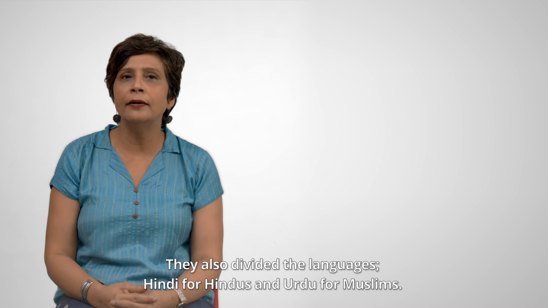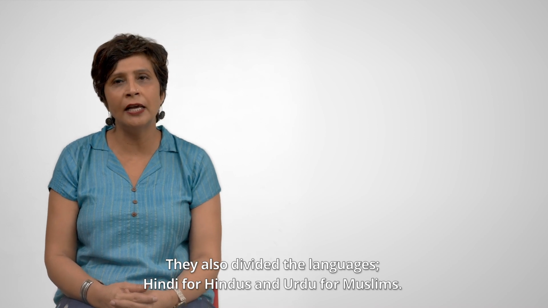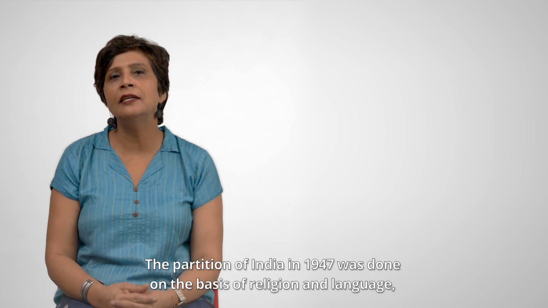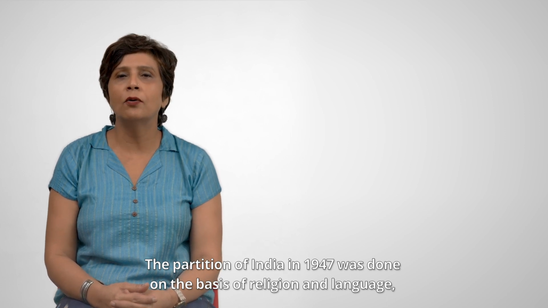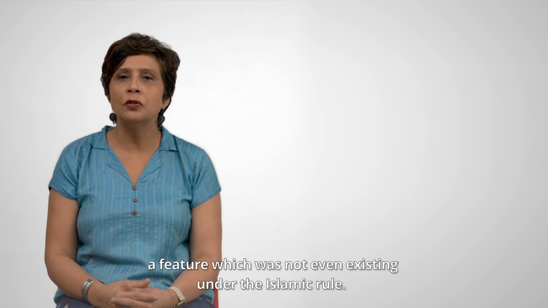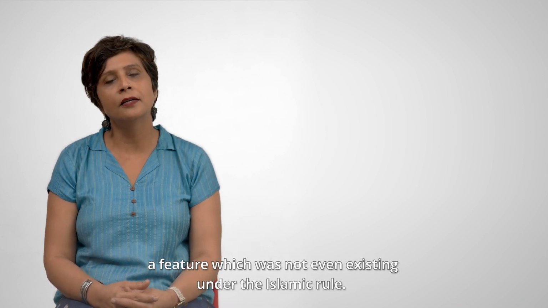They also divided the languages, Hindi for Hindus and Urdu for Muslims. The partition of India in 1947 was done on the basis of religion and language, a feature which was not even existing under the Islamic rule.